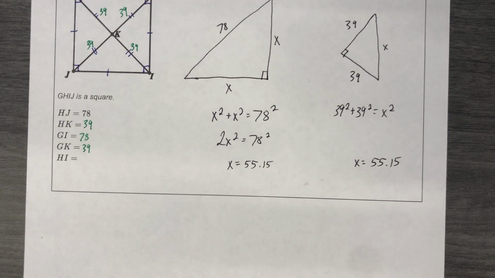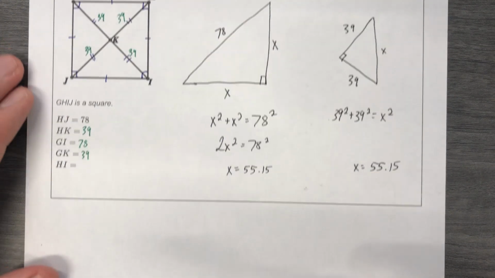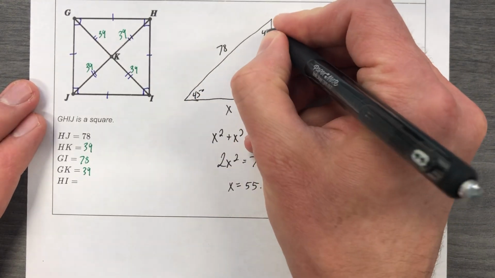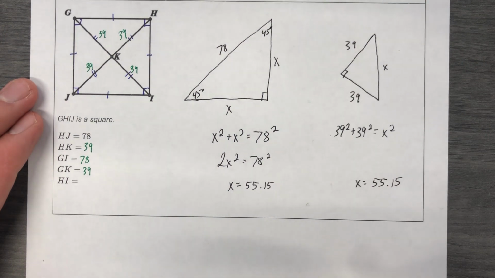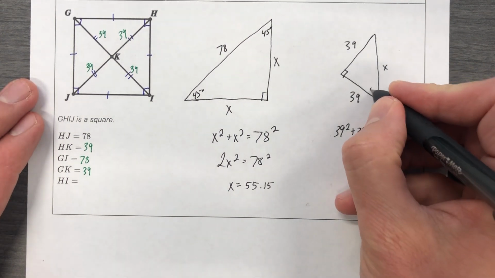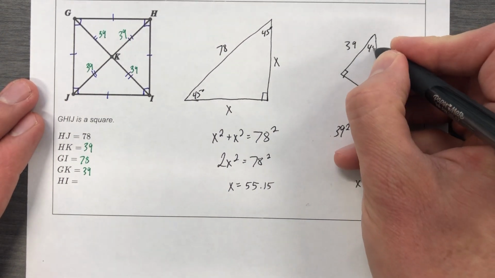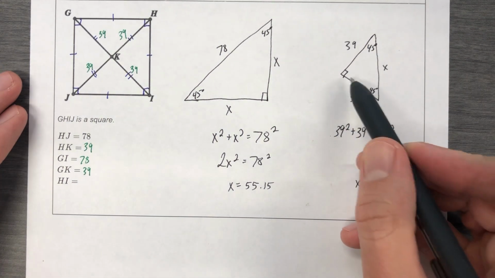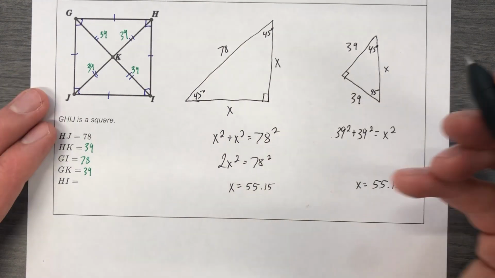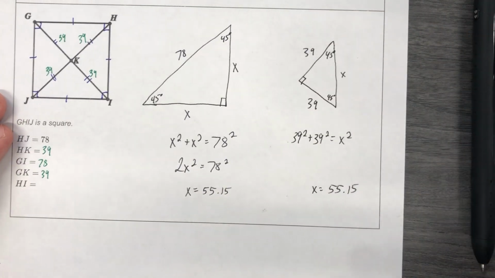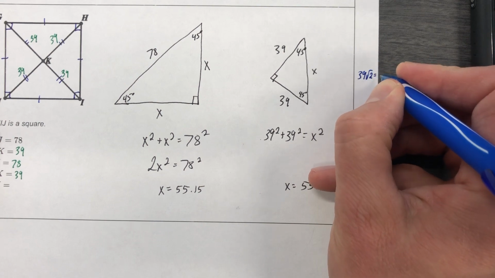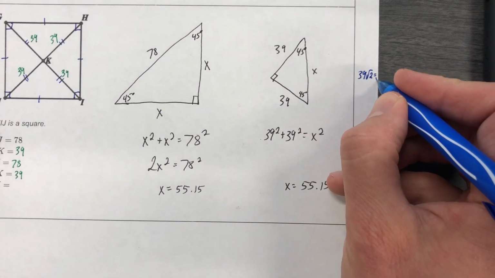Now, here's the sort of shortcut, and years ago this used to be a lesson that people learned. If you have a 45, 45, 90 triangle, you can take the length of a leg, which in this case would be 39, and you don't have to write all this, and multiply it by the square root of 2, and it will give you the hypotenuse.